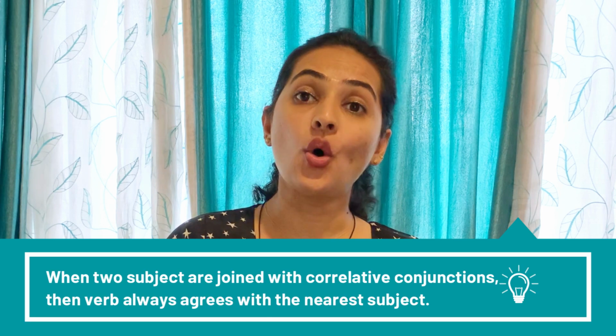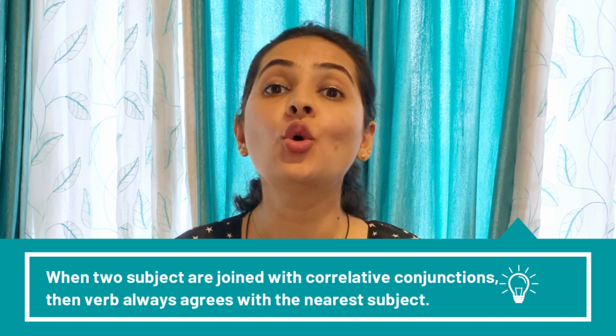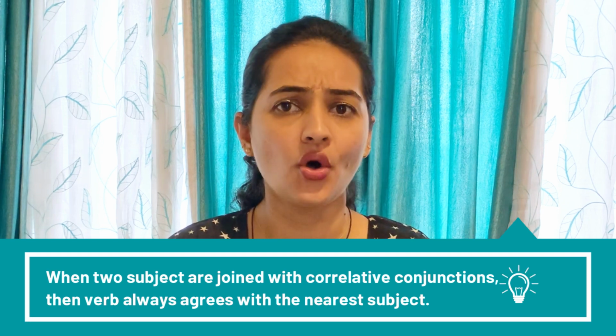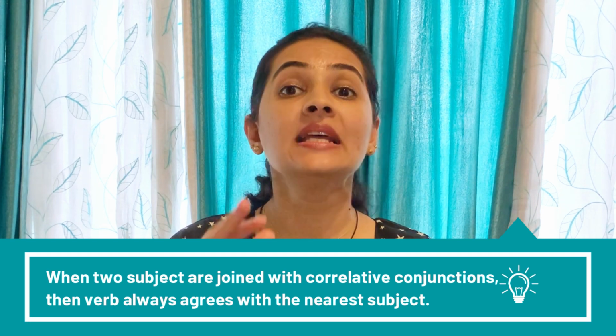The second rule says when two subjects are joined using either-or, neither-nor, which are our correlative conjunctions, or only by the conjunctions "or," "nor," then in such cases, the verb always agrees with the nearest subject. Let's take an example. Like we took the previous example, "Ram and Sham are playing." So if I say "either Ram or Sham," is or are playing?